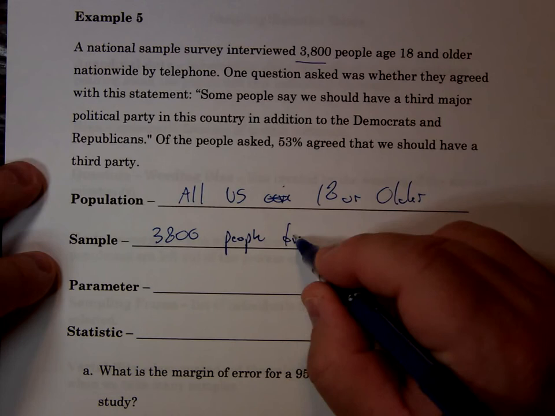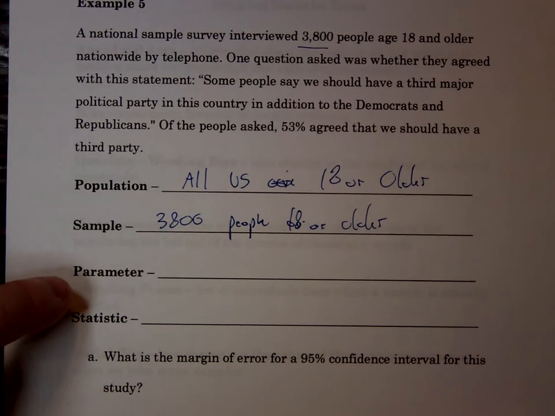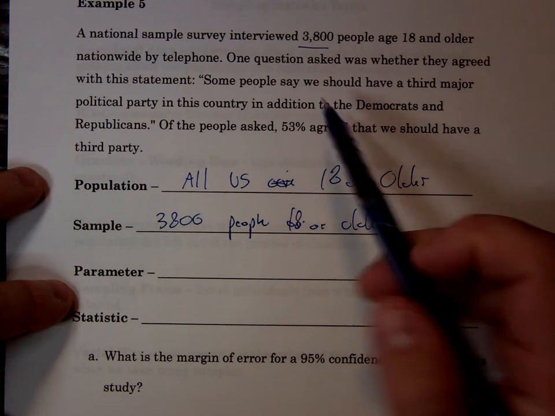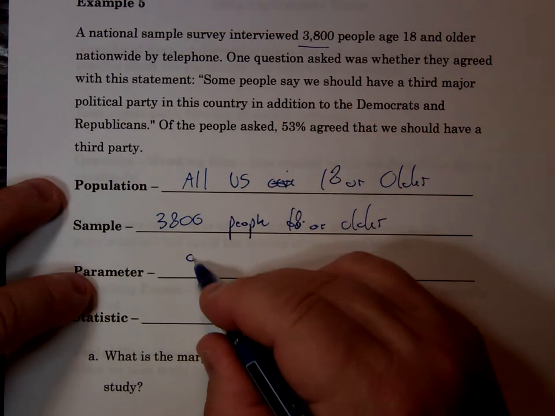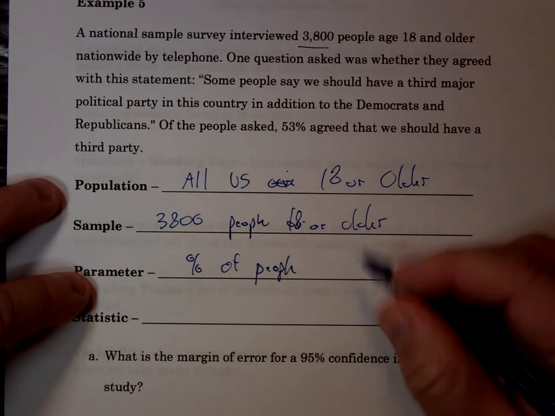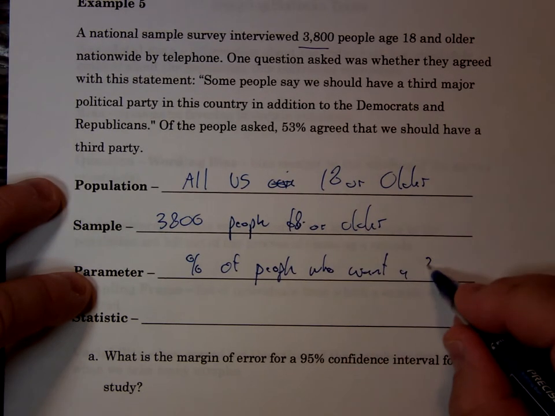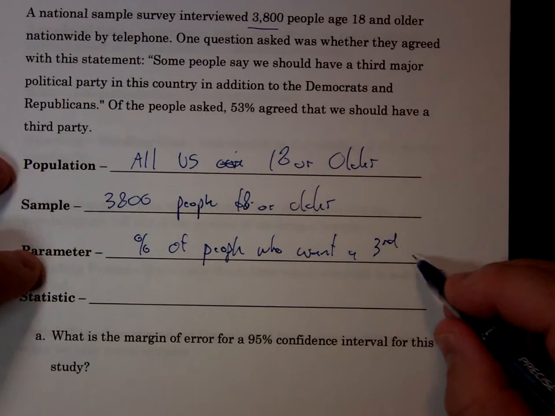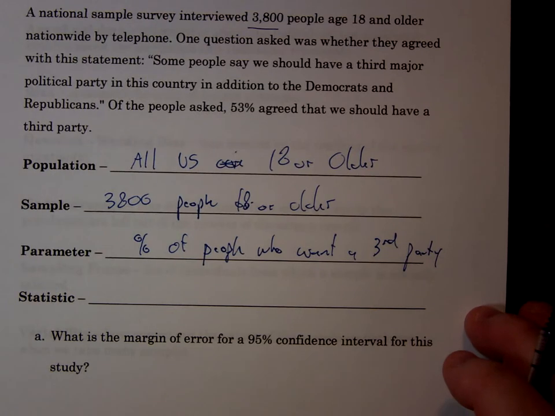What's the parameter? Well, we don't know the parameter. We would just say the percent of people who want a third party. That's really what the study's trying to find. What part of the population would like to have a third party?